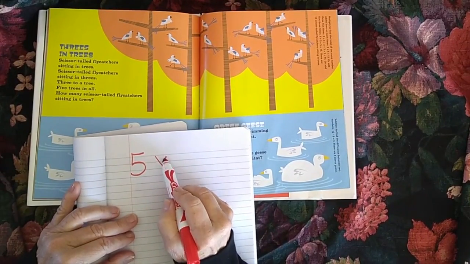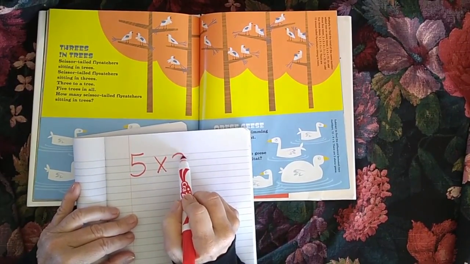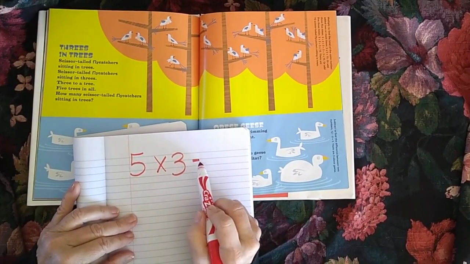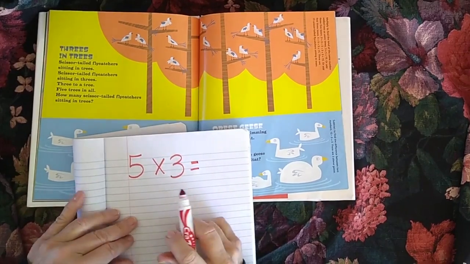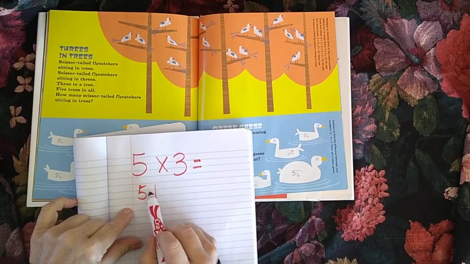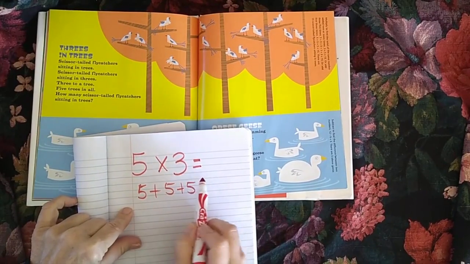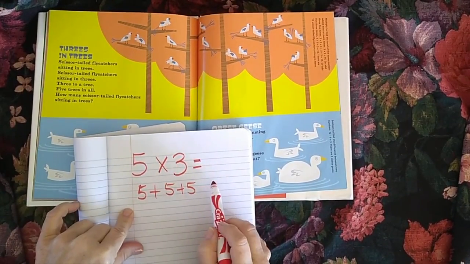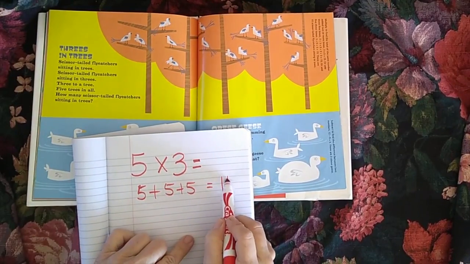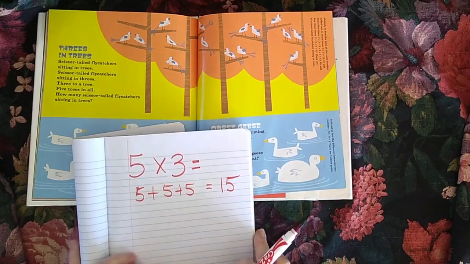So we're going to multiply, because it's that same amount of birds. We can multiply 5 3 times. We could say 5 plus 5 plus 5. 1, 2, 3 times. And that equals 5, 10, 15. That's right. You know how to count by 5s.